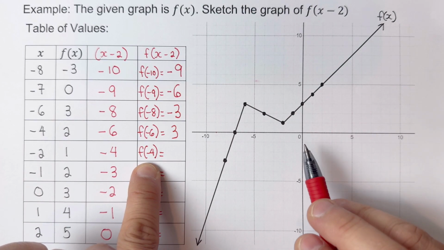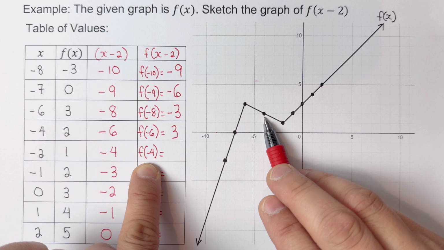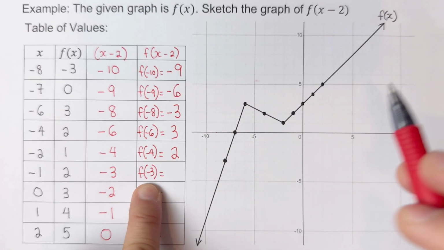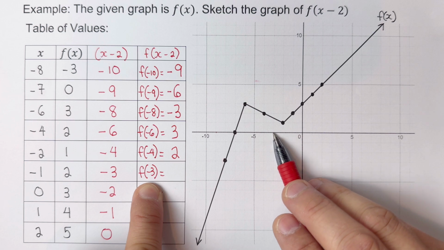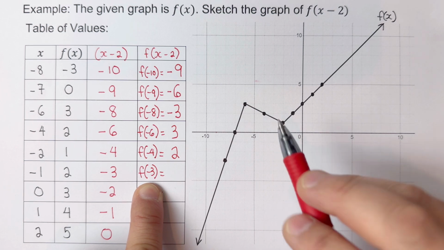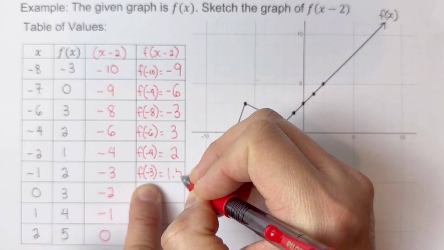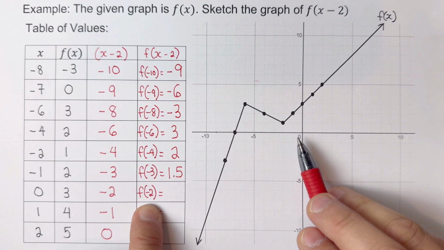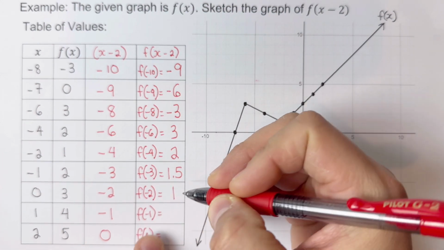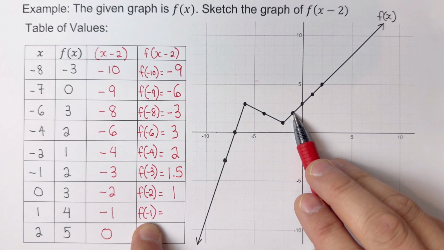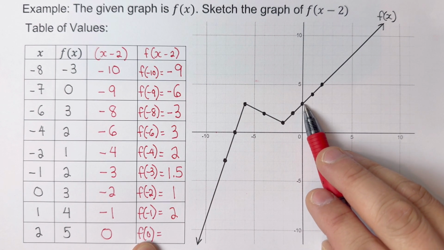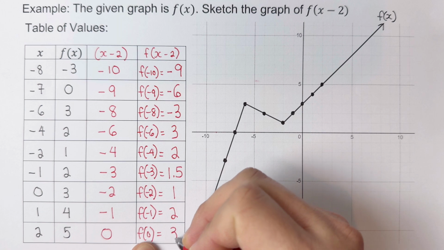We also have f of -4. That's going to be +2. And then we also have f of -3, which is approximately 1.5. And then we also have f of -2. That's a positive 1. And then f of -1 is a positive 2. And then f of 0 is positive 3.